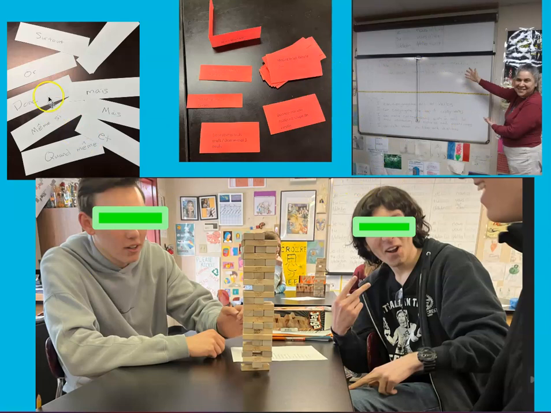Here's some scaffoldings in my classroom. Here's some cards that I made, and here they're obviously enjoying the game.